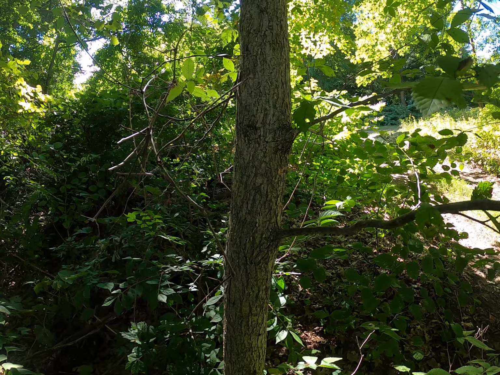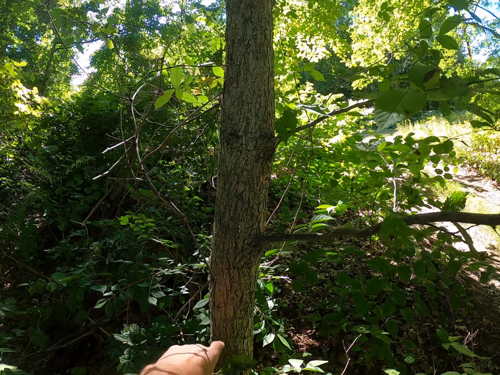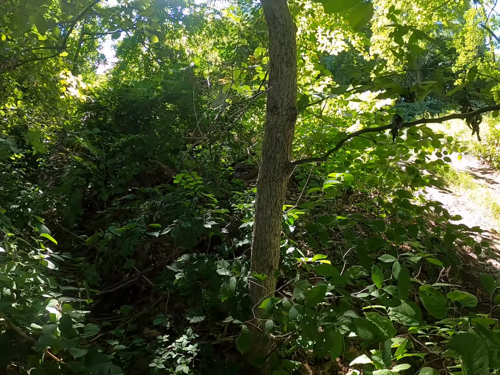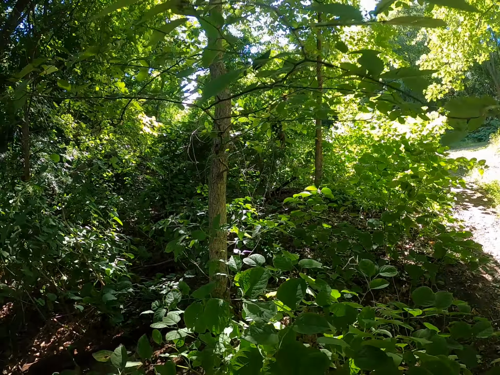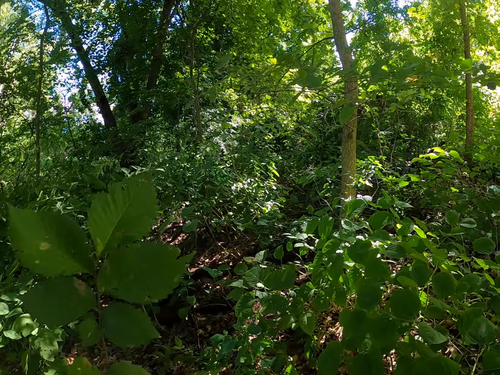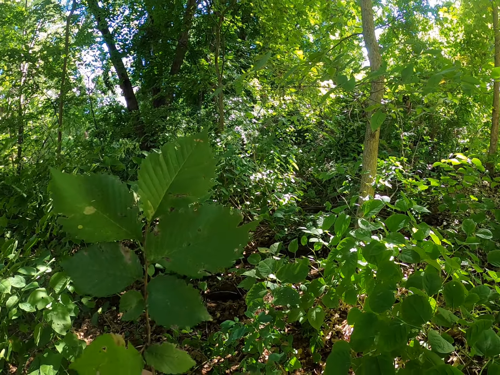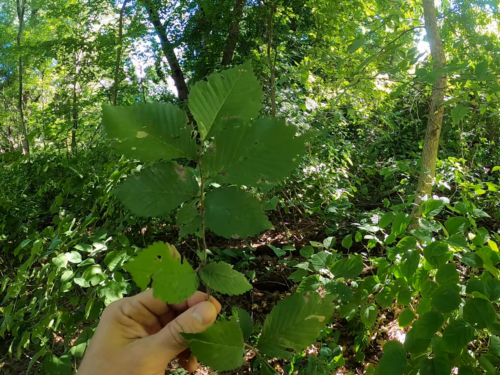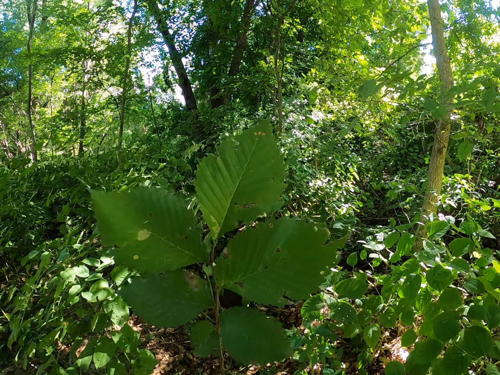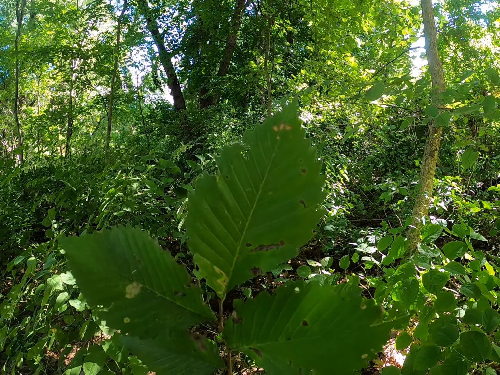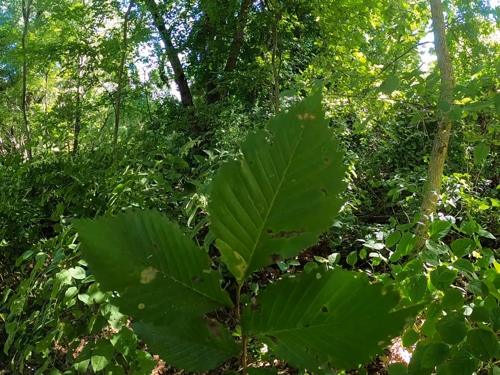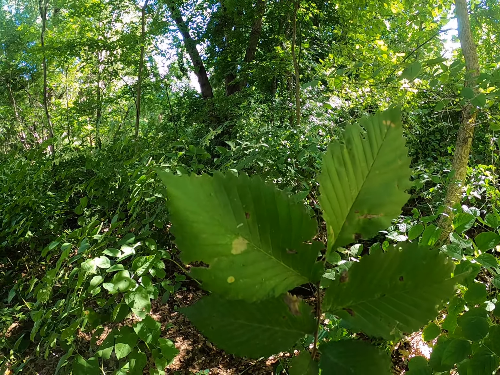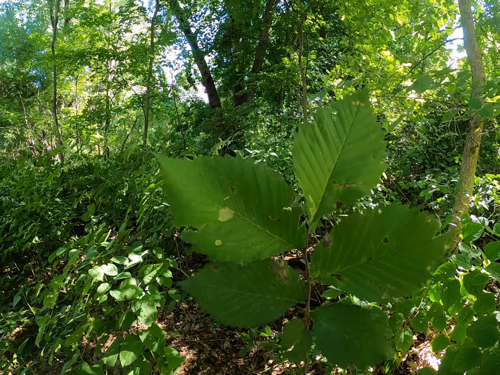It forms layers, and the layers can get pretty thick, so it can have some fairly thick, corky layers. We will see some larger ones when we go into the floodplain forest as a group, and you'll see that more prominently. It has alternate leaves, simple, and as you can see, they're very coarsely serrated. So sharp, prominent teeth all around the margin of the leaf.